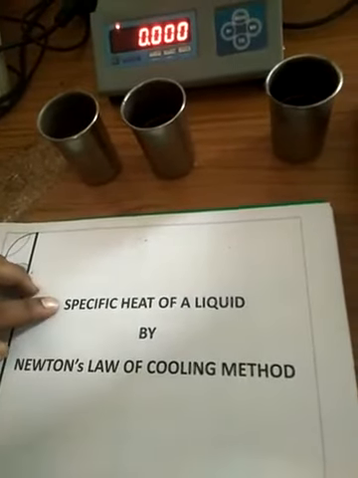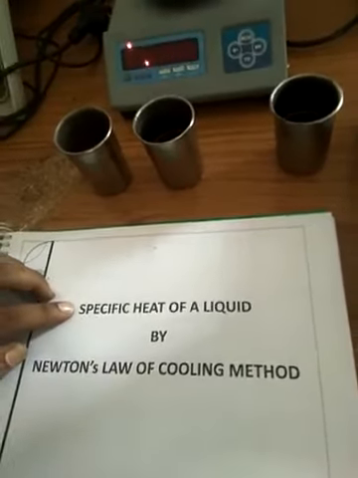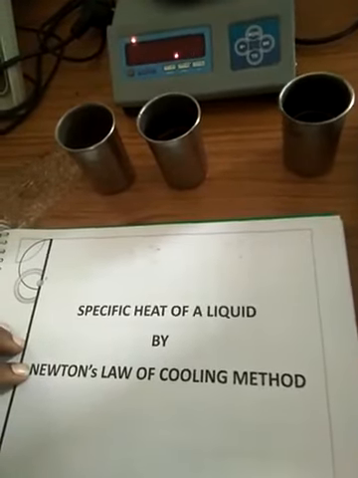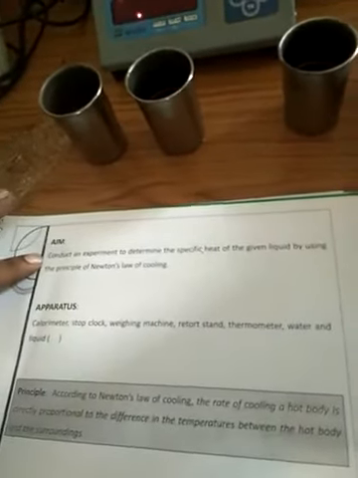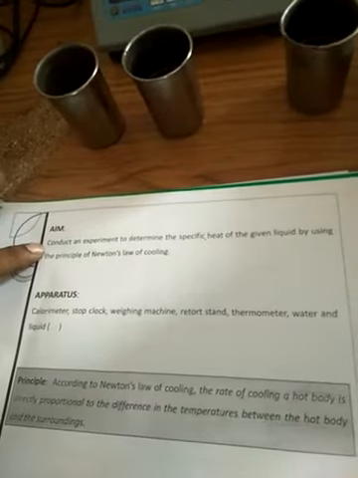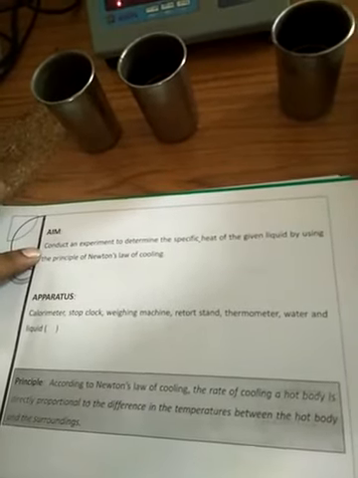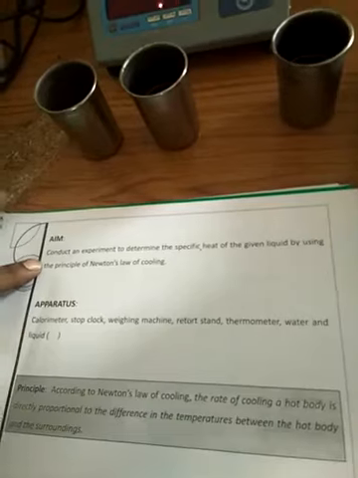Today's experiment: the specific heat of a liquid by using Newton's law of cooling method. The aim of the experiment is to conduct an experiment to determine the specific heat of a given liquid by using the principle of Newton's law of cooling.